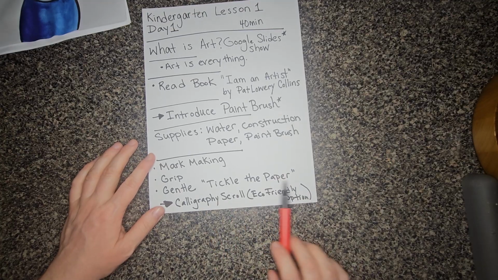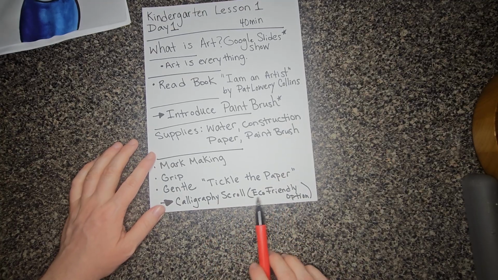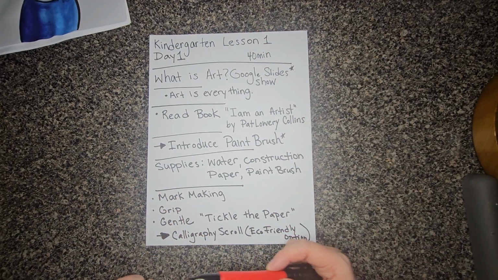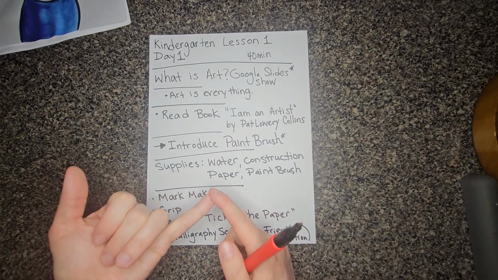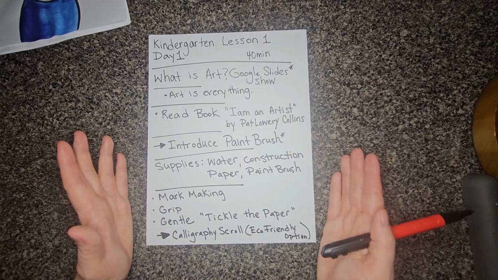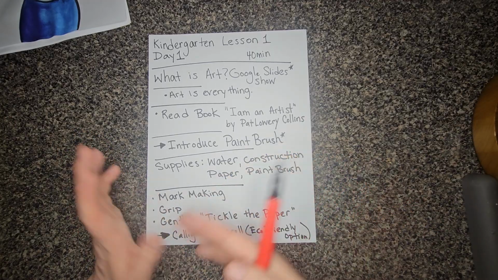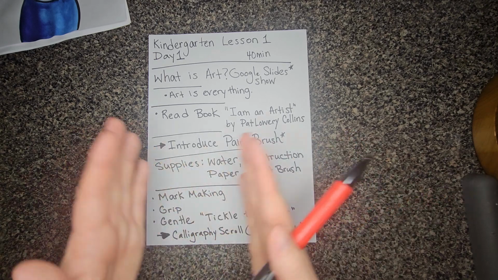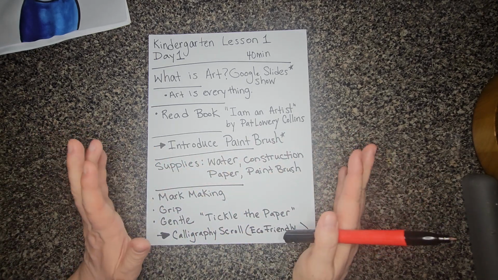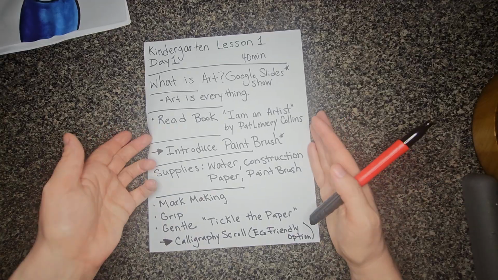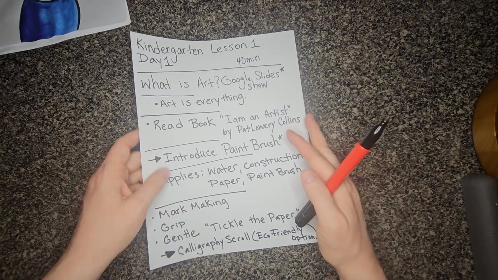If you don't want to waste a lot of construction paper, a calligraphy scroll is a great eco-friendly option, because you can use it over and over again. And this would be the whole 40-minute class. There's no writing names on the paper. They don't know how to write their names usually at this point anyway. So there's no worrying about running around and writing their names on their paper for them or sending something home. It's just a super low stress, low demand, gentle first day art lesson.